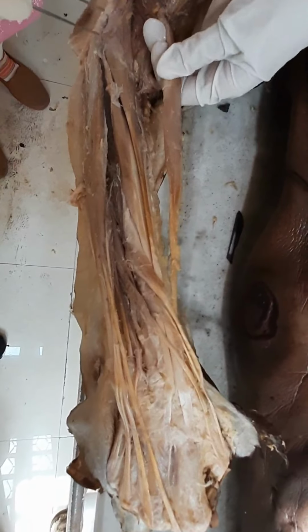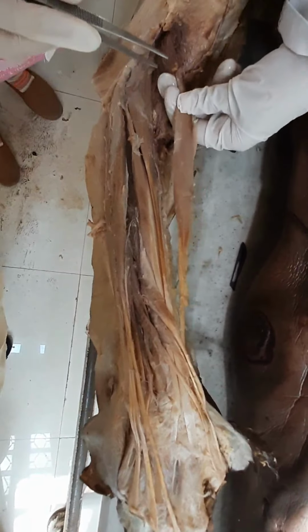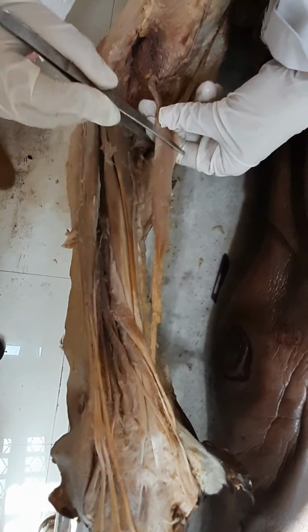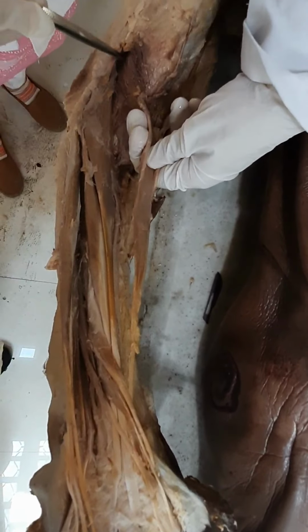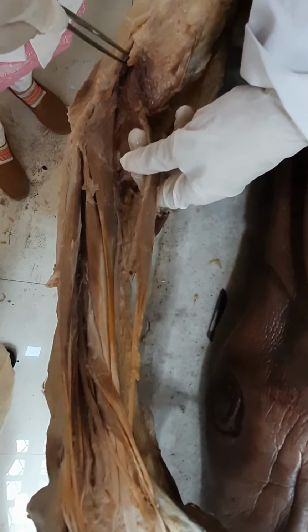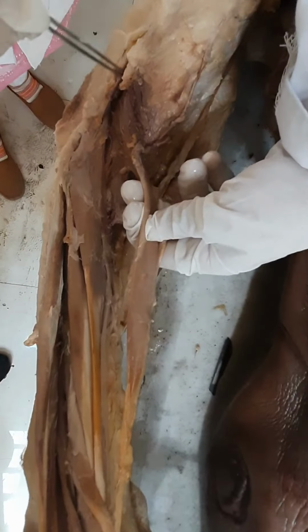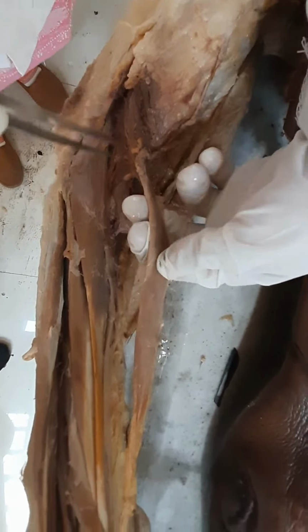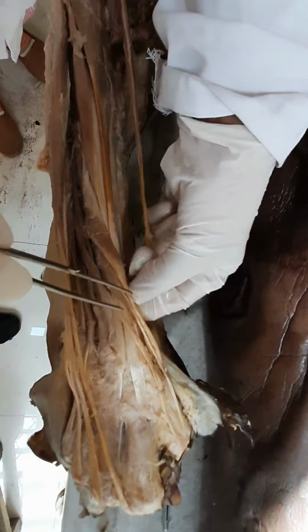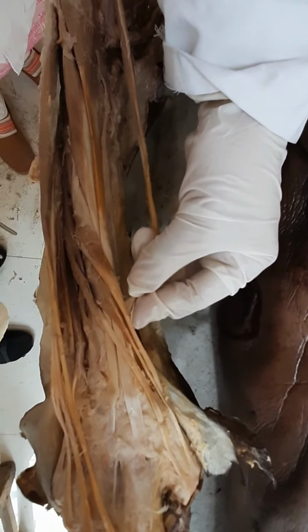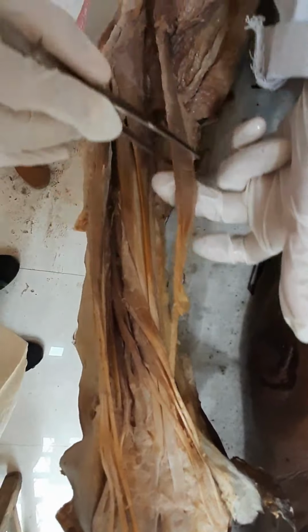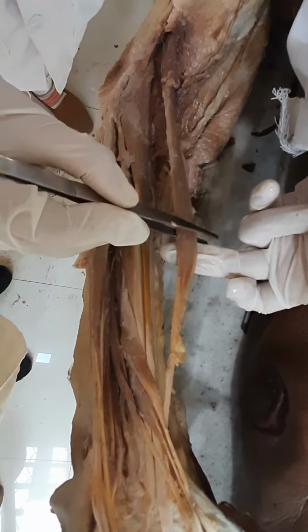The next muscle in the superficial muscles is the brachioradialis muscle. This is the brachioradialis muscle. The brachioradialis muscle arises from upper 2/3 of the lateral supracondylar ridge of the humerus and it is inserted at the base of the styloid process of the radius. So this is the brachioradialis muscle.